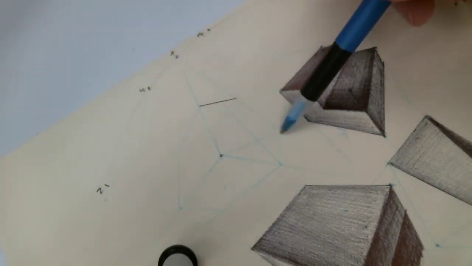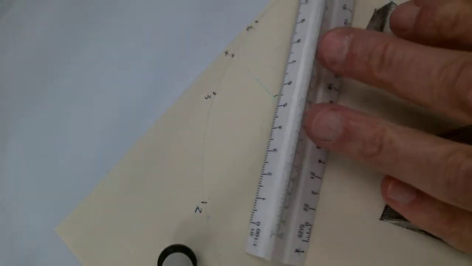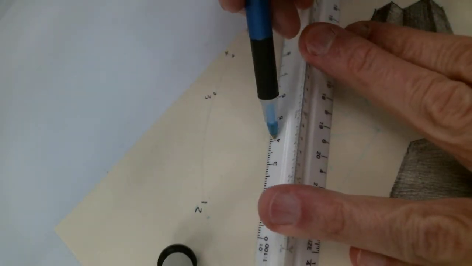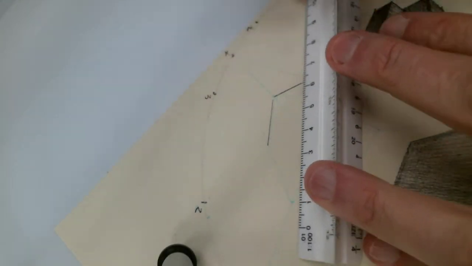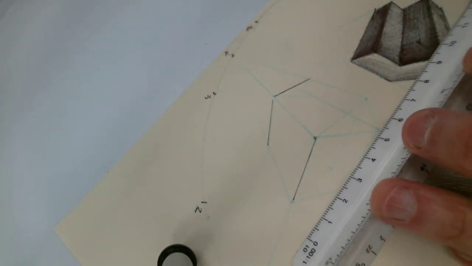So you can see where now this plane has its own vanishing point. And then again, just go ahead and give yourself those outside edge lines. So you're doing the linear perspective now in pen, right over top of the blue.